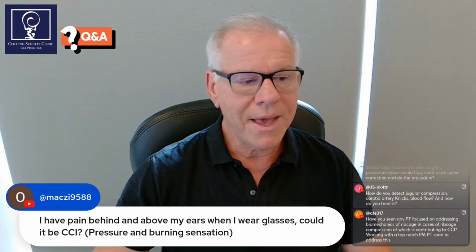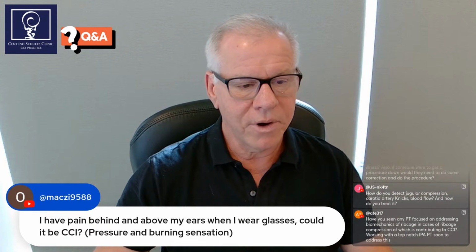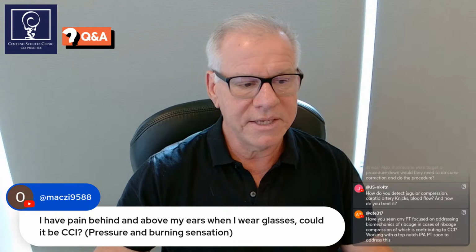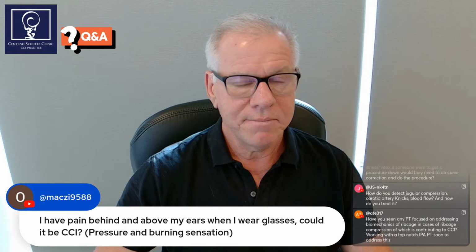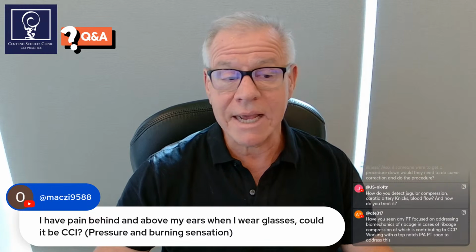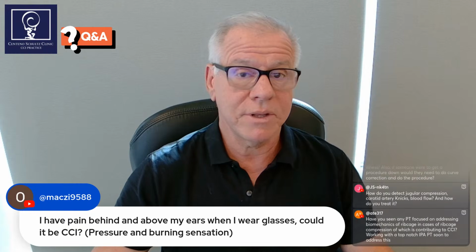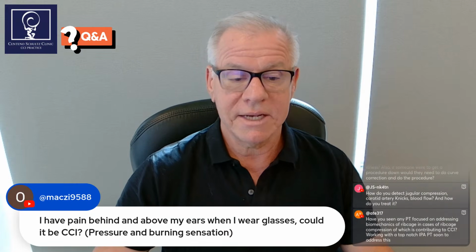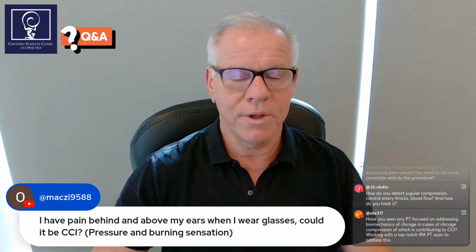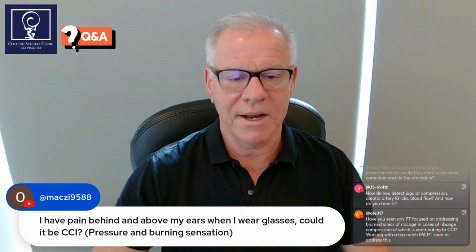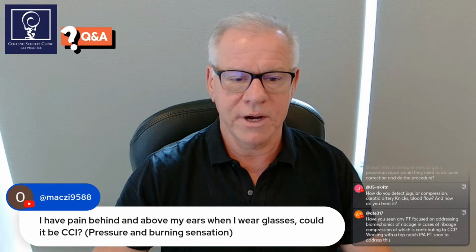I have pain behind my ears when I wear glasses. Could it be CCI? That wouldn't be something that's indicative of CCI. Now, certainly there could be CCI, but I would need to know a lot more than that, meaning nothing about hearing that points me in the direction of CCI.